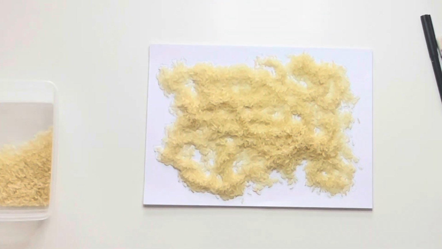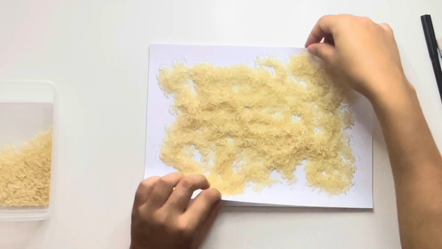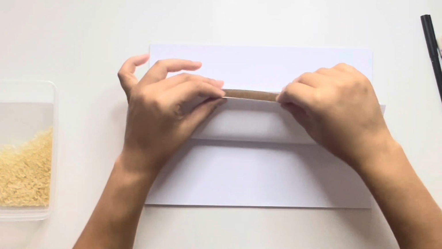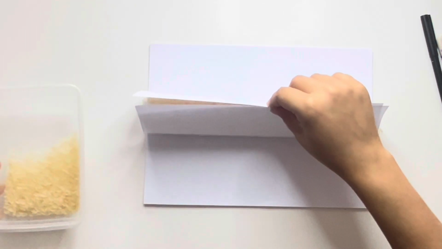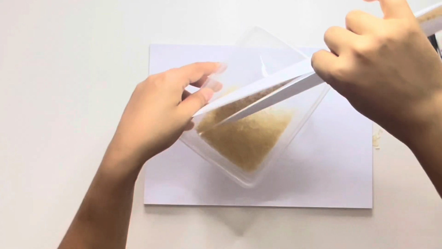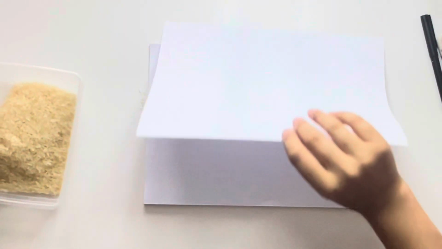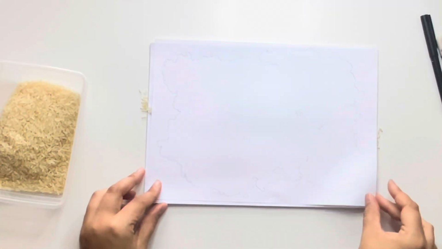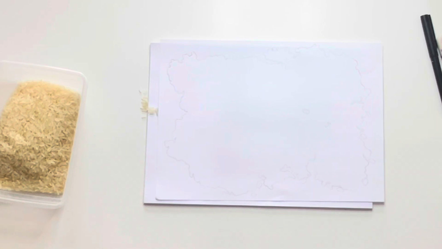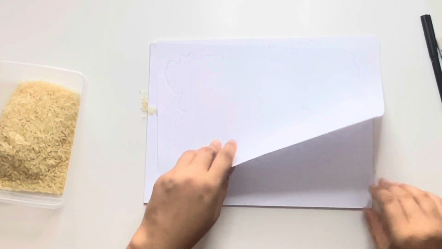And then what should happen is, when you very carefully, because you do not want to make a mess, but I probably will anyway because I used so much rice. I'm scared. You should be left with a very basic outline of a country, which looks very square to me personally.